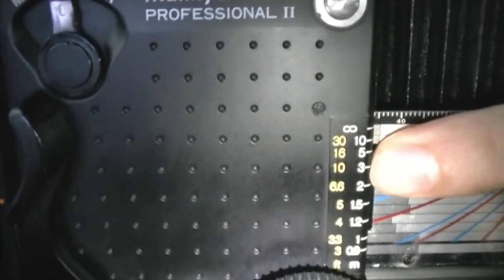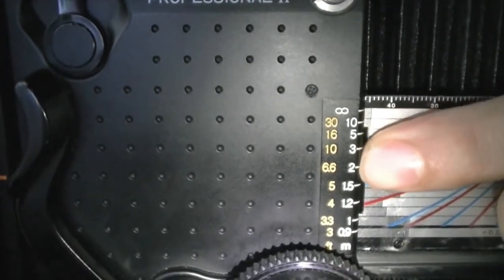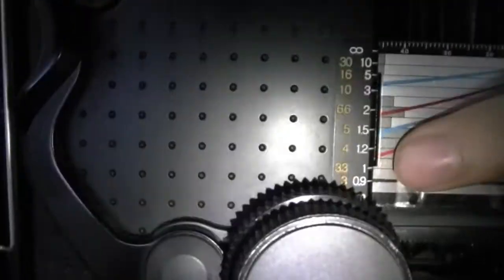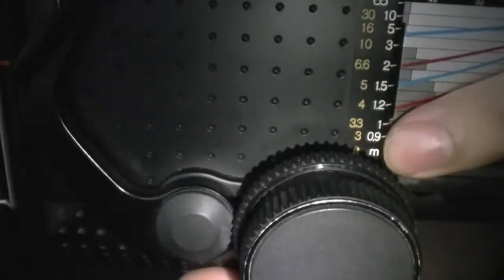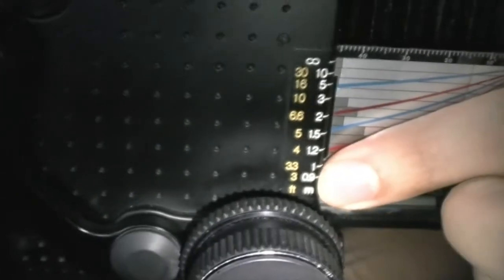On the top it says infinite, right? And then it's 10, 5, 3, 2, 1.5, etc. And down there it shows M for meters and FT for feet. So those are the distances. You can see distance in there.